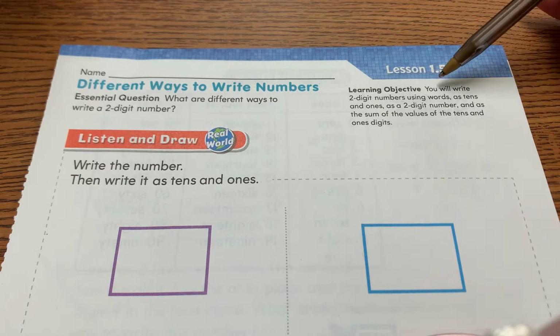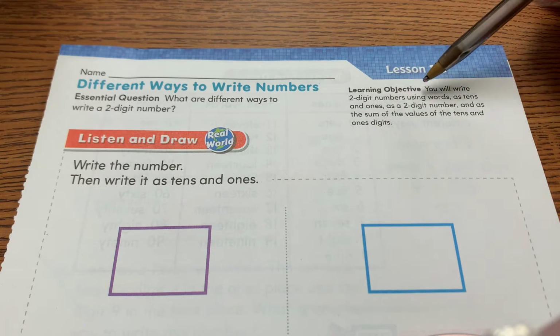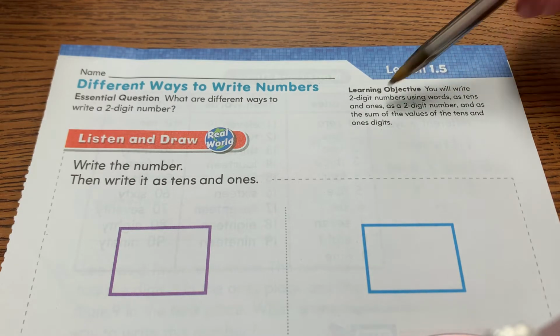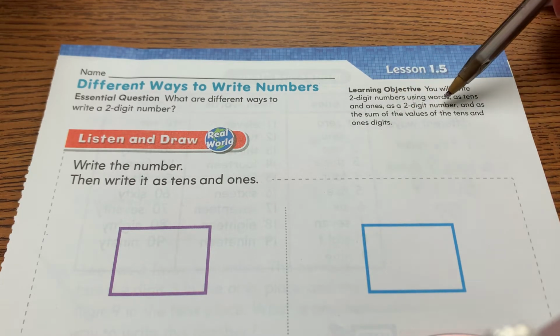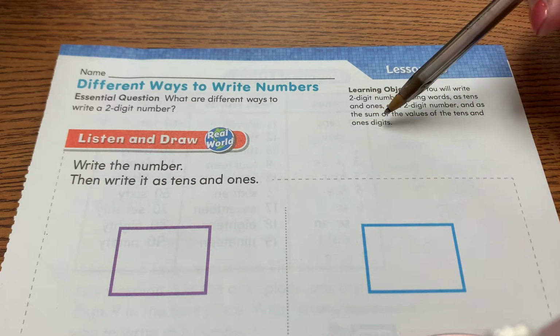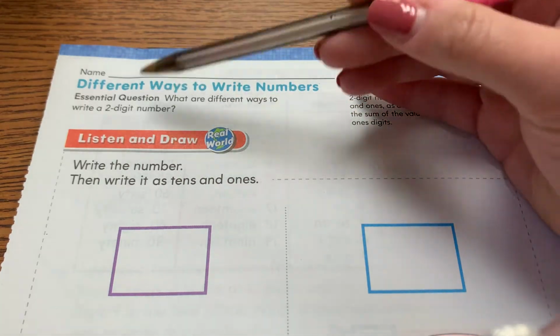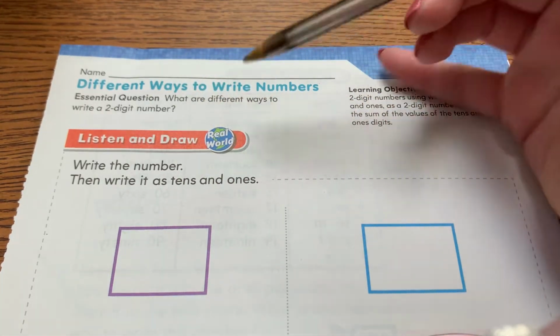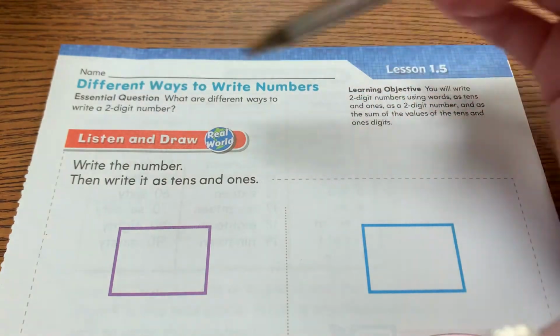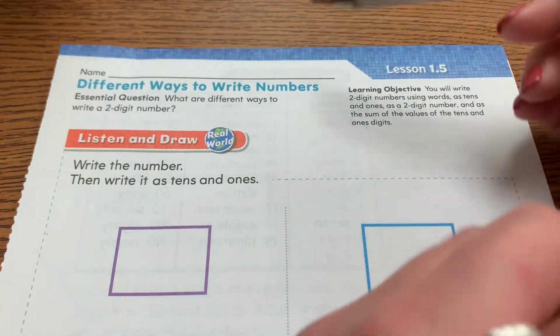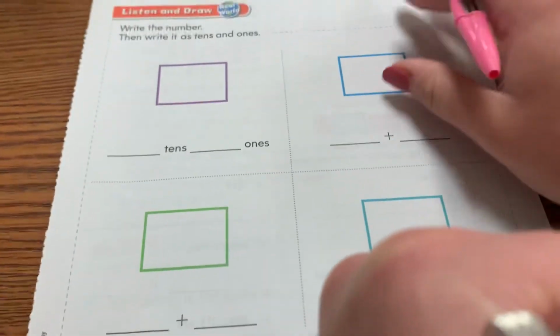Your learning objective today says you will write two-digit numbers using words as tens and ones, as a two-digit number, and as the sum of their values of the tens and ones digit, which is like expanded form. Our essential question we're answering today is, what are different ways to write a two-digit number? Well, we're going to show you all those ways. We're going to do this one together.